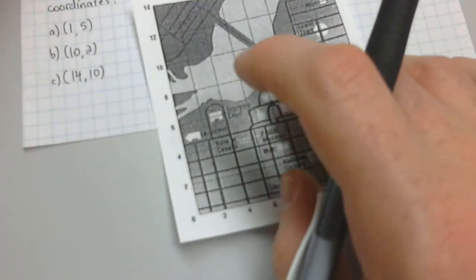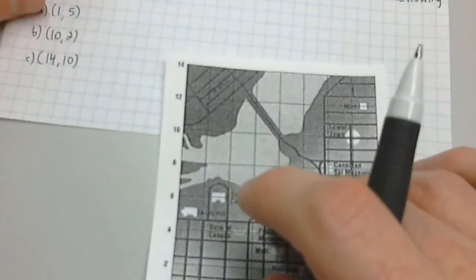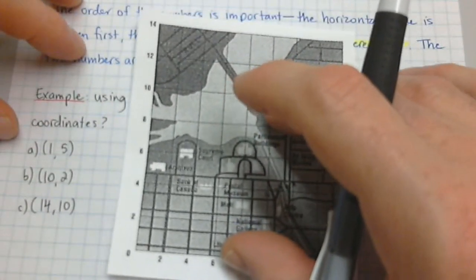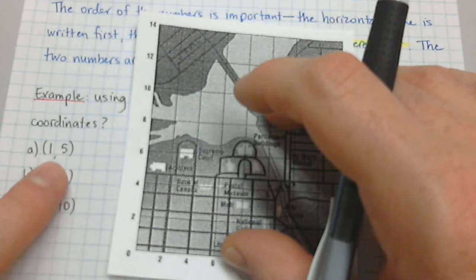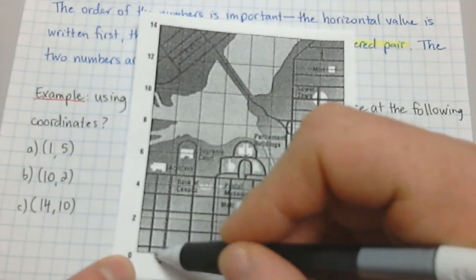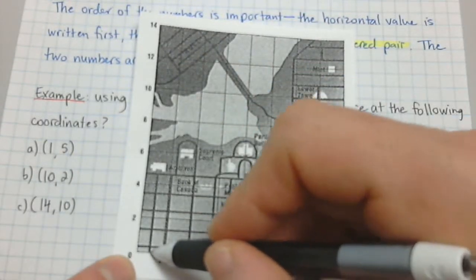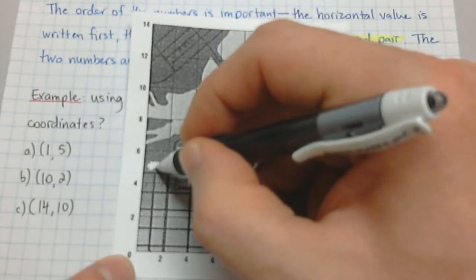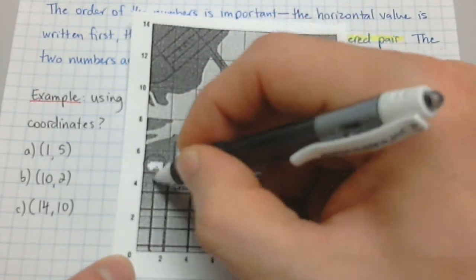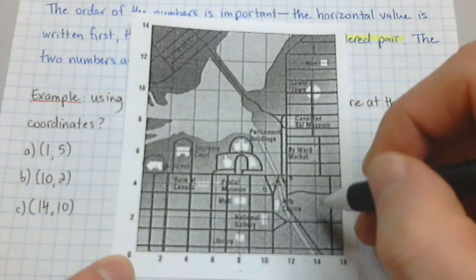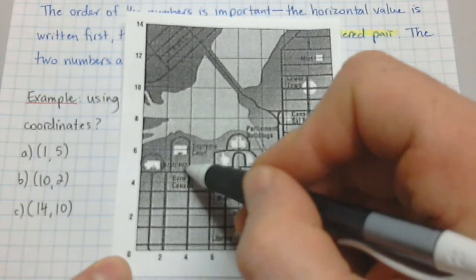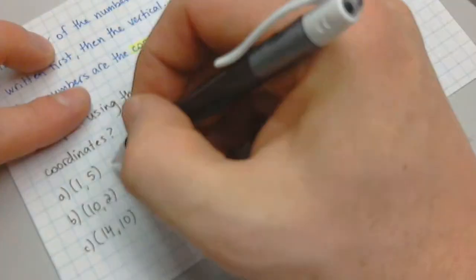So now, using this map of Ottawa, we're going to find some of the landmarks. So our first coordinate is 1, 5. So we go 1 to the right, and then we go up 2, 4, 5, and we end up right here. It may be hard to see on your map or on your screen, but these are the Archives of Canada.